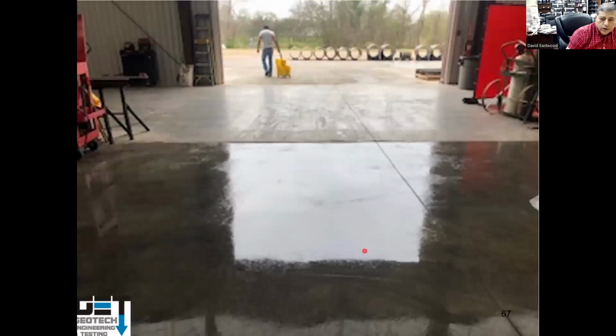This building here is a warehouse building. This side, they had a moisture barrier underneath the concrete. Here, they didn't have a moisture barrier, so it's always stayed wet here. And they asked me what to do. I said, you have to remove it or replace it or put some kind of sealant on it.